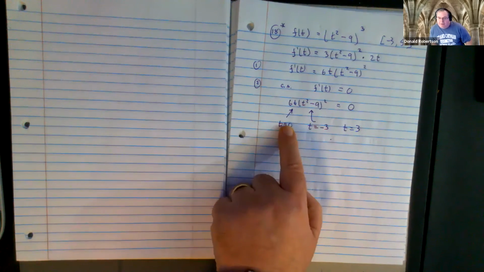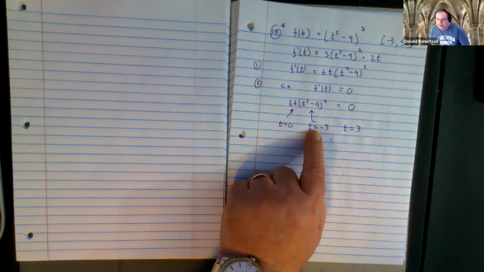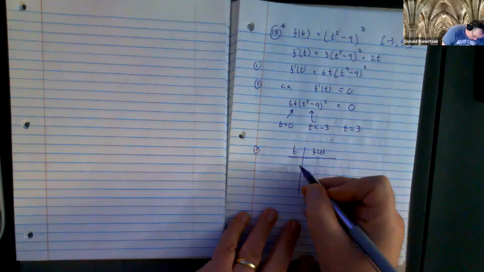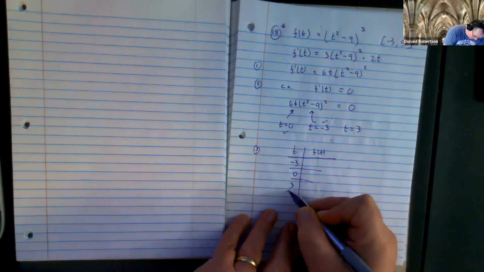Yeah. In fact, isn't that one of the endpoints? So I don't need to worry about that, right? It's that guy. So I should be able to set up my table. Again, it's called t and f of t. Right? And it starts at -3. So that's this one. Check. Then you go 0. Check. Then you go 3. And then you finish with 5.